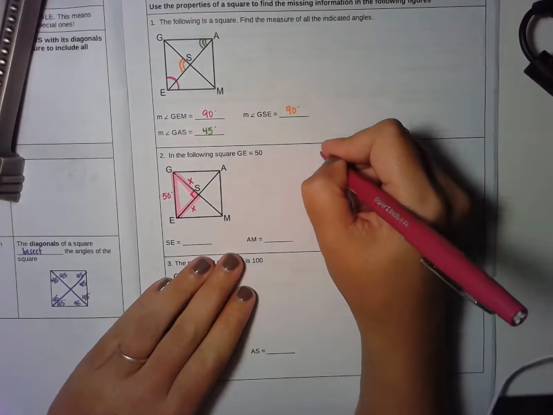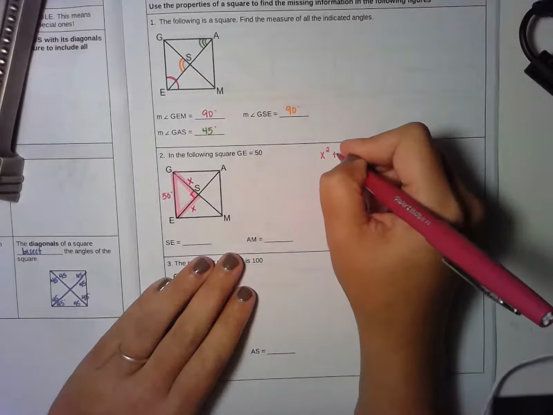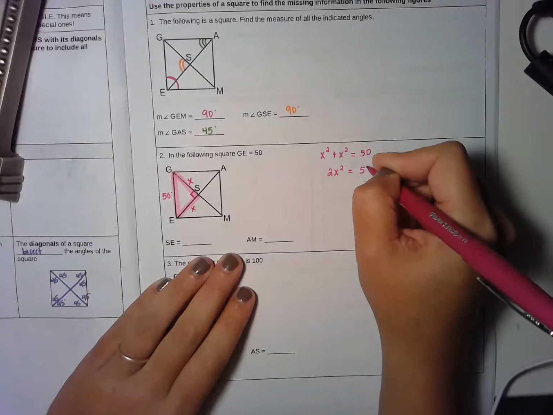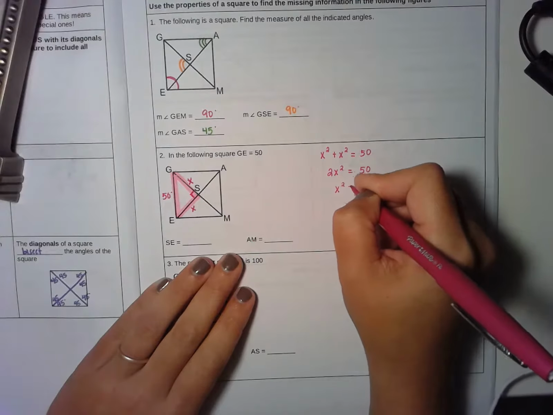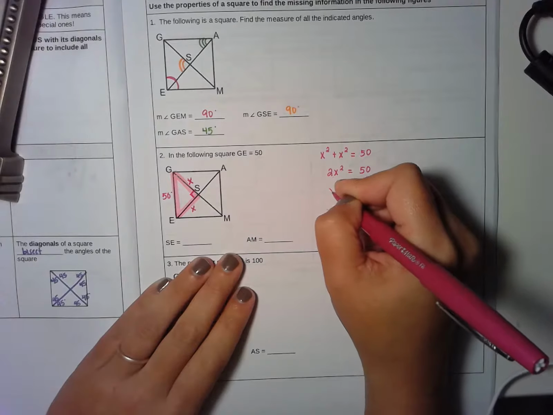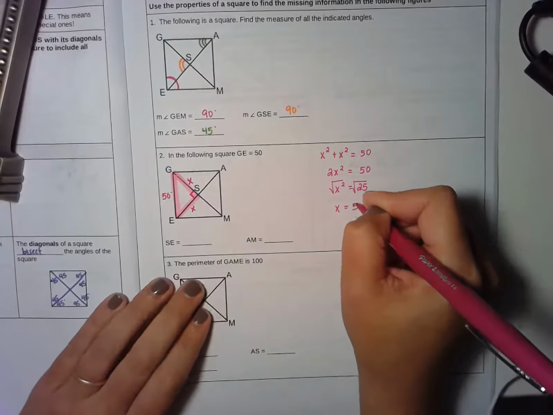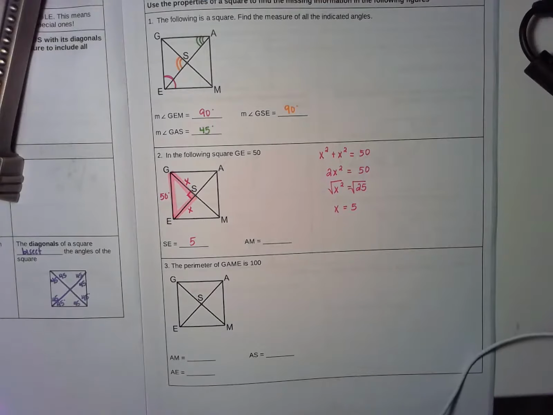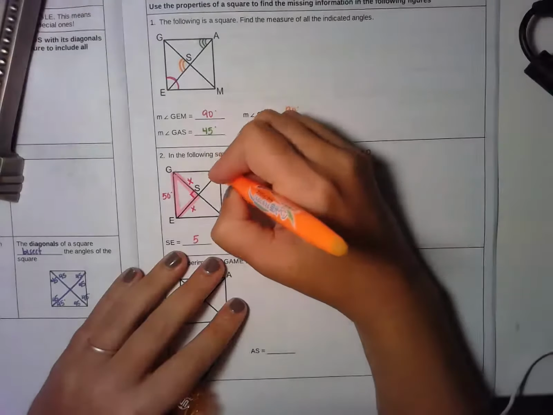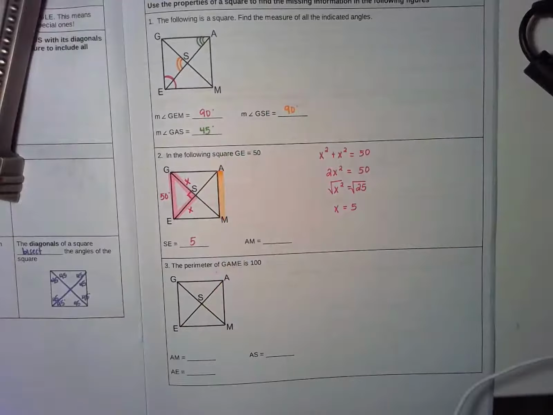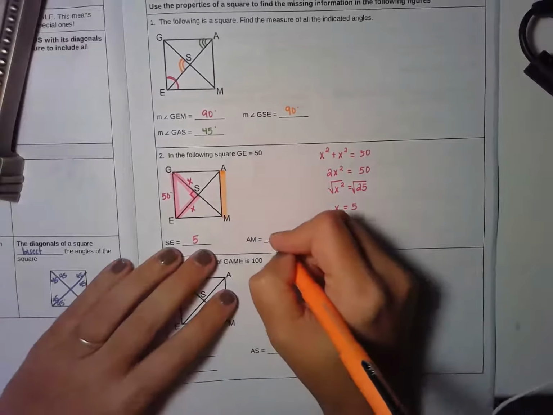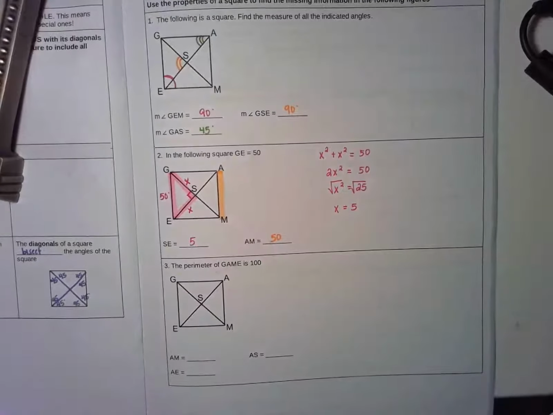So if I set up the Pythagorean theorem here, I have x squared plus x squared equals 50 squared. I can combine the like terms here. So 2x squared equals 50 squared. If I divide, I get x squared equals 25. And then when I square root, I get that x is equal to 5. Now, if I want to know AM, it's actually a little bit easier because AM would just be the same size as the other side, which is just 50.